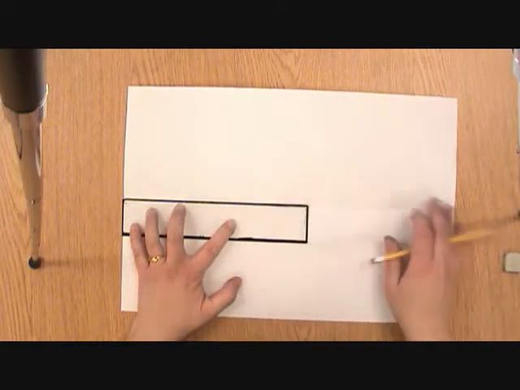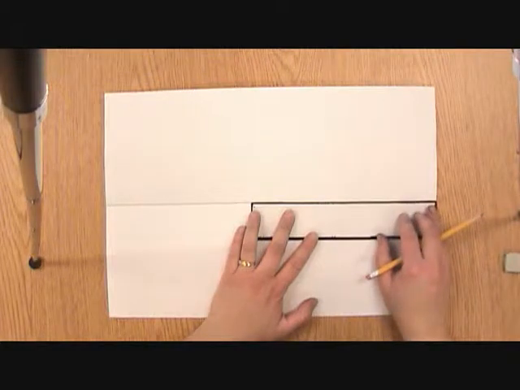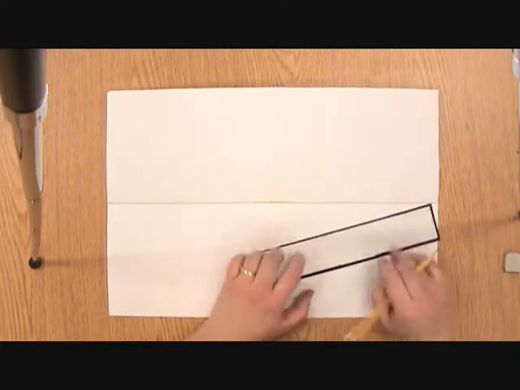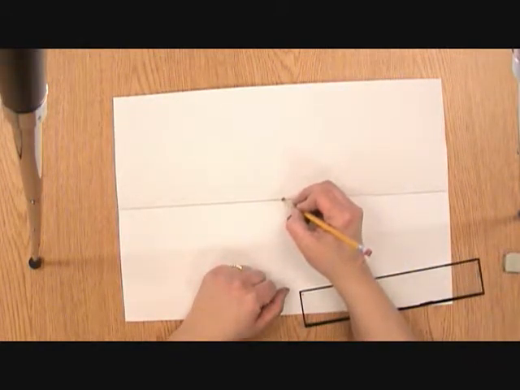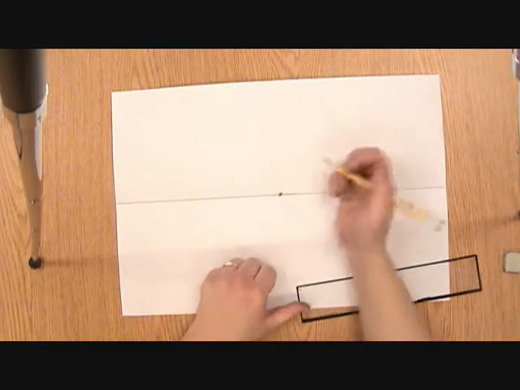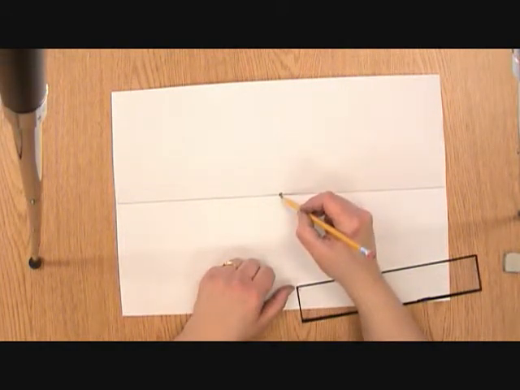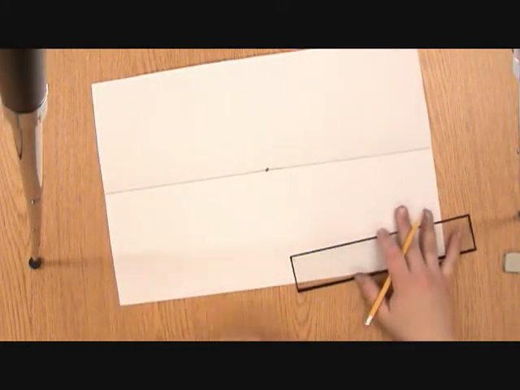Now, the straight edge obviously doesn't go all the way across the paper, so you just move your straight edge right across the paper there. Continue it on. Okay, then about in the middle, I'm going to make a dot right there. This is called the vanishing point. The vanishing point is where it looks like everything sort of vanishes off into the distance.